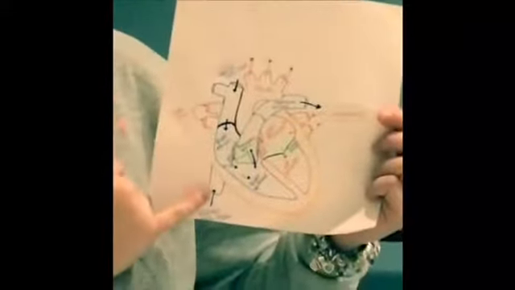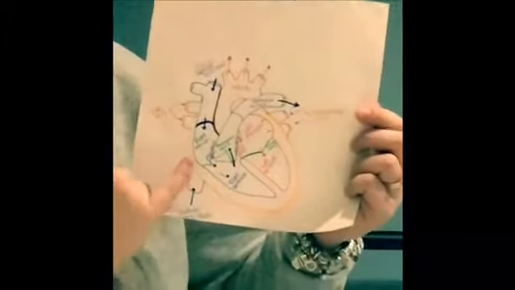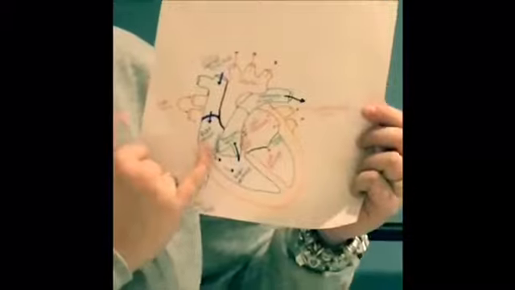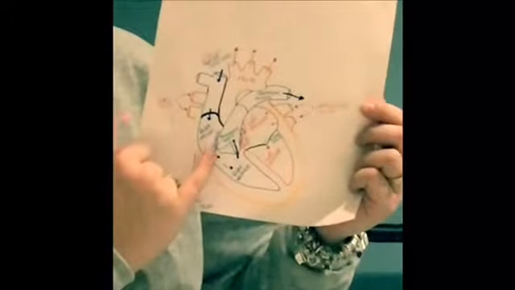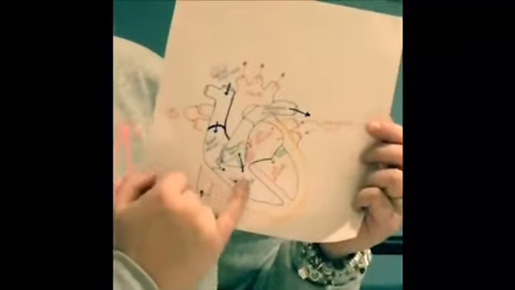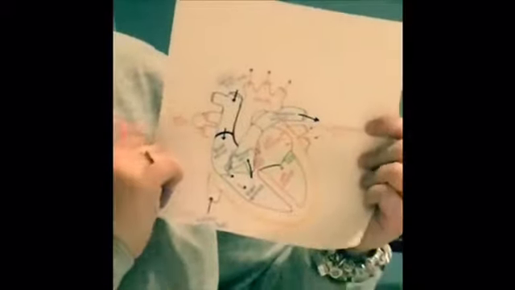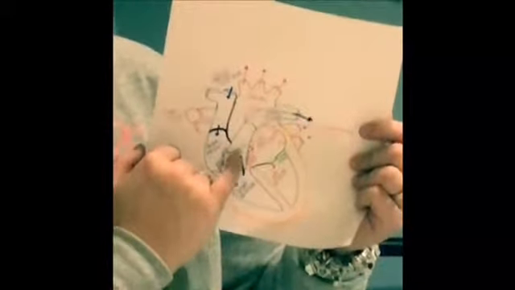Okay, so now we're going to start talking a little bit about the anatomy of the heart. First, we have our superior and inferior vena cava. We have our right atrium, and we have a valve here that separates the right atrium. It's going to be the tricuspid valve into the right ventricle. We have our pulmonic valve here. We have our pulmonary artery.